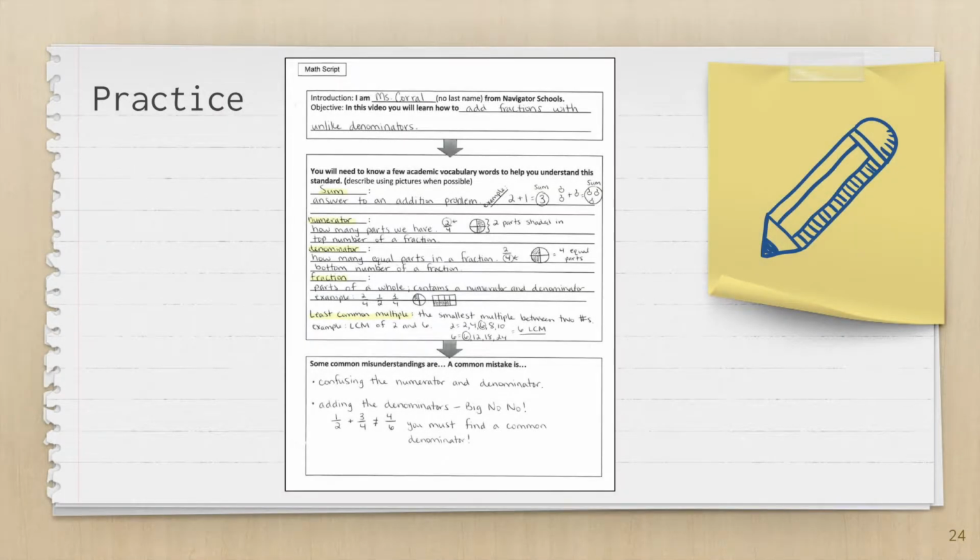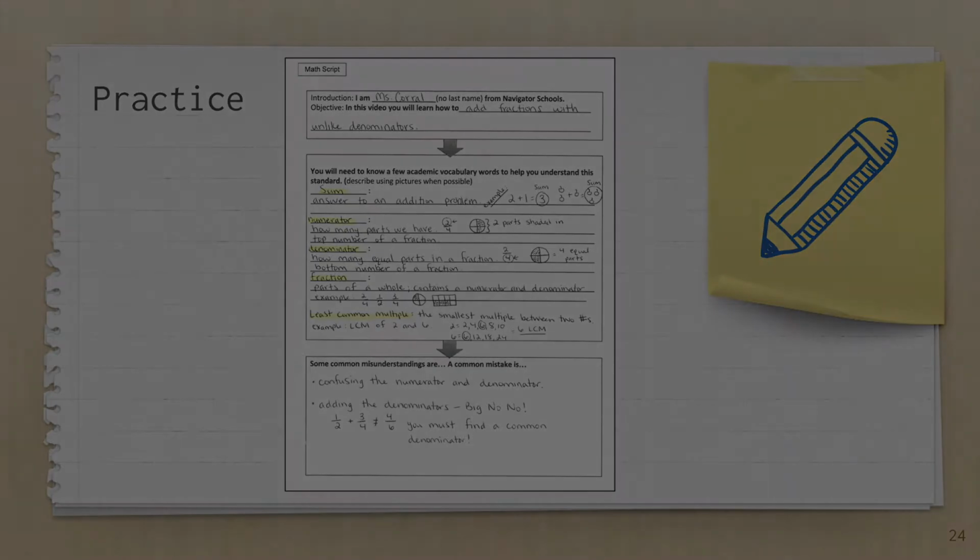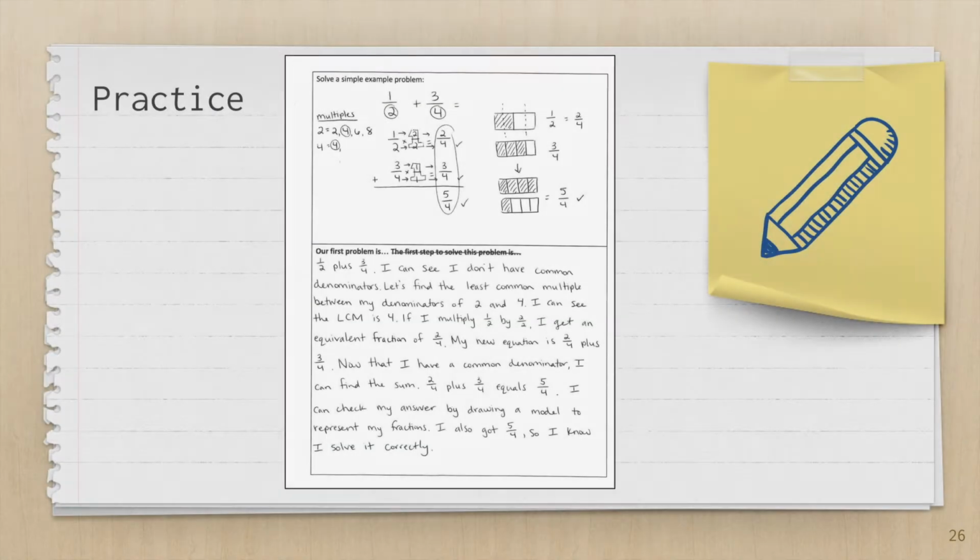Here's the start of the script. Students introduce themselves and the objective they will be showing. This page also includes vocabulary and any common mistakes made. This part of the script shows a simple example problem. The problem is solved and the student is required to write out their explanation.